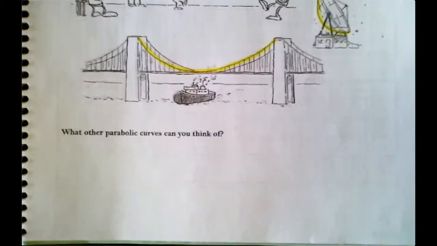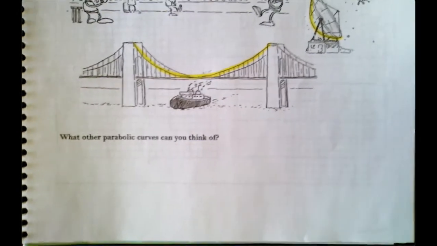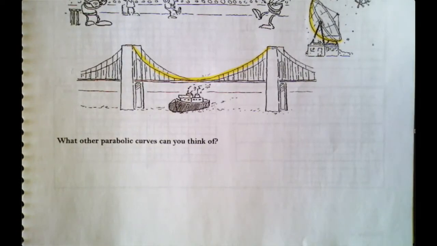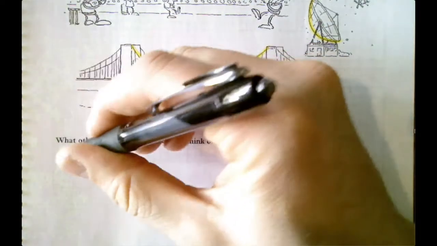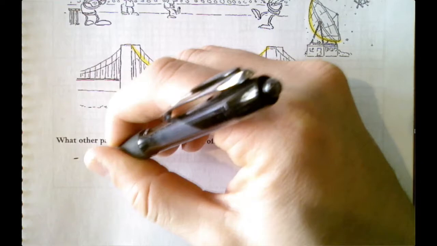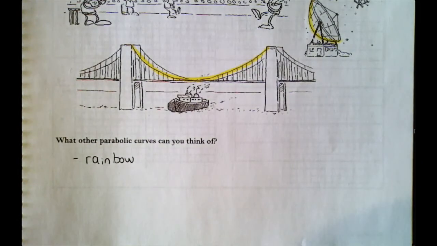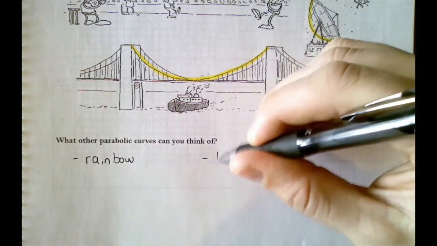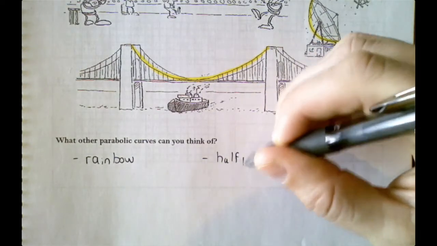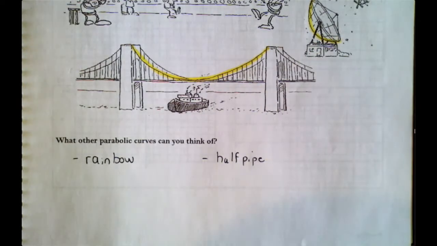Then I just said, what other parabolic curves can you think of? Where else can you think of other parabolas? There's one that occurs fairly regularly in nature, a rainbow. Also a half pipe. And if you can think of any more, you can add them to the list. And the completed handout has a few more examples on it if you want to check those. All right, let's flip the page.